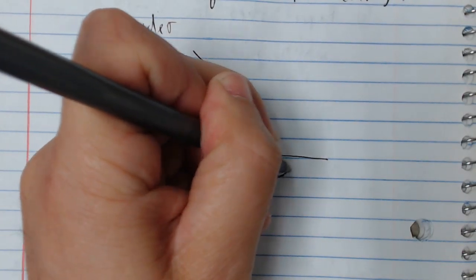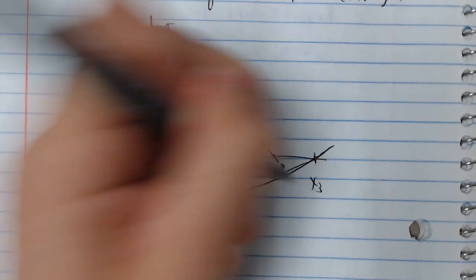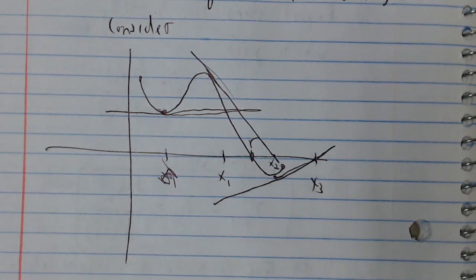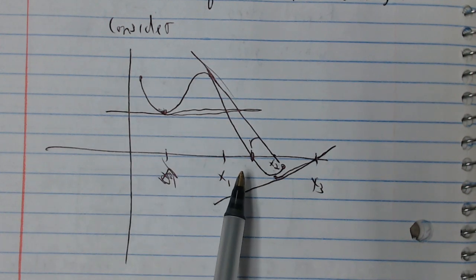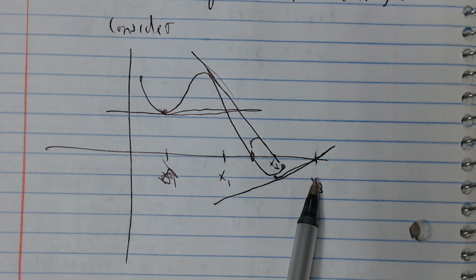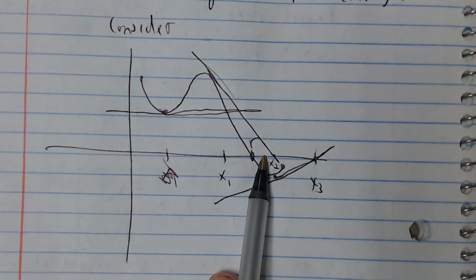And what would happen here? If I find the equation of this tangent line here, what do I notice? X sub 3. Now I'm out of bounds. Okay, so you should be able to tell if your initial guess is not a good one. Because when I'm out of bounds, I have no curve here to find the equation of a tangent line anymore. So I went away from R.